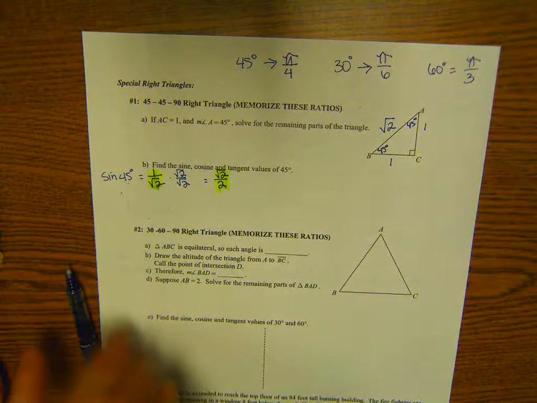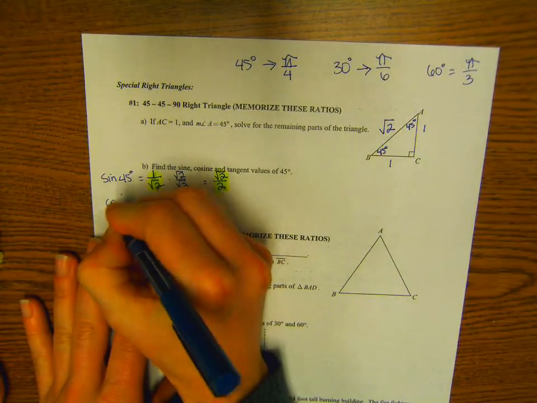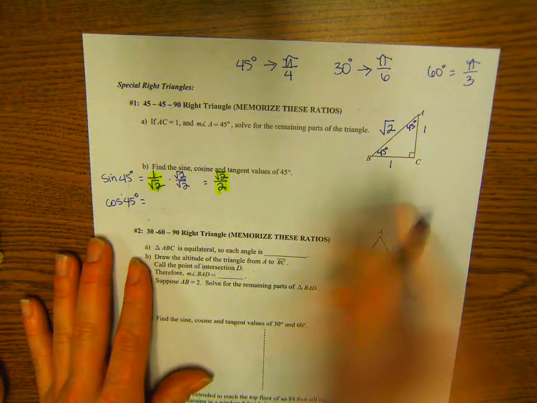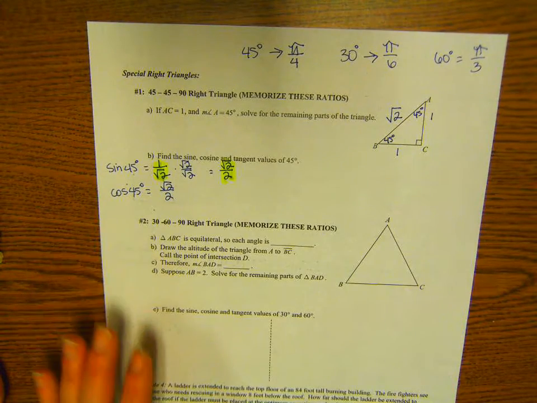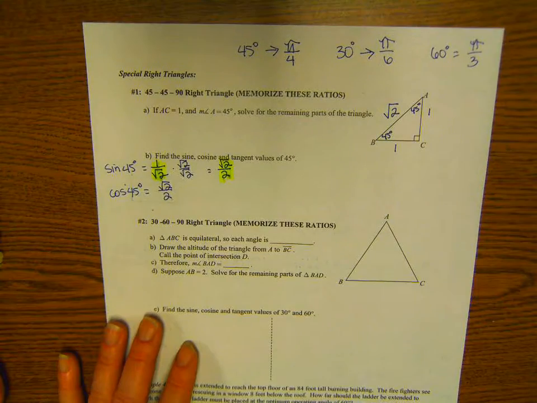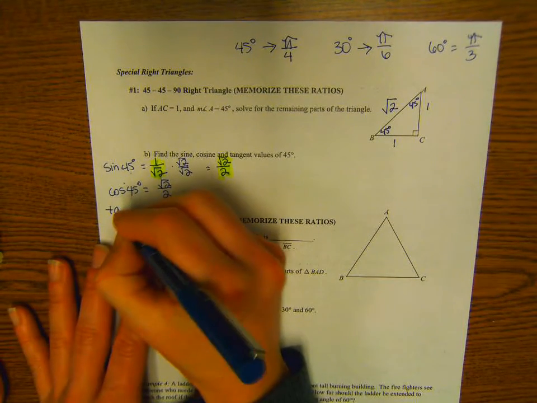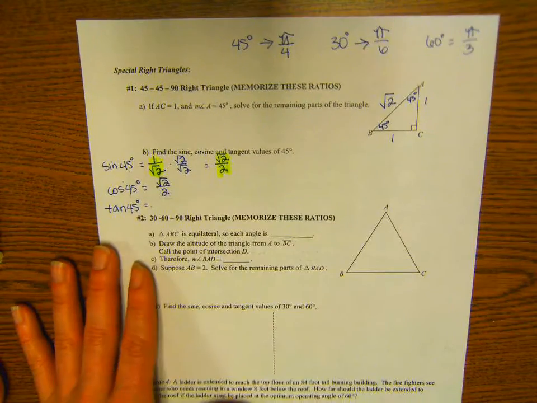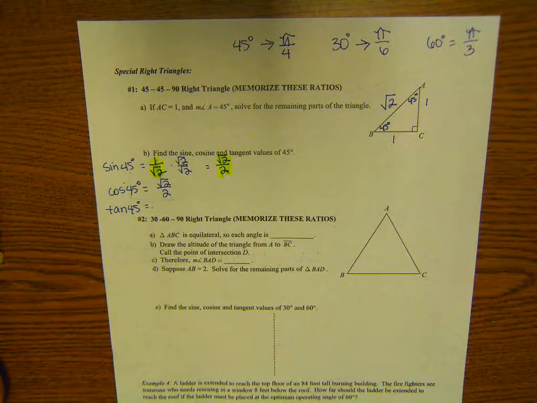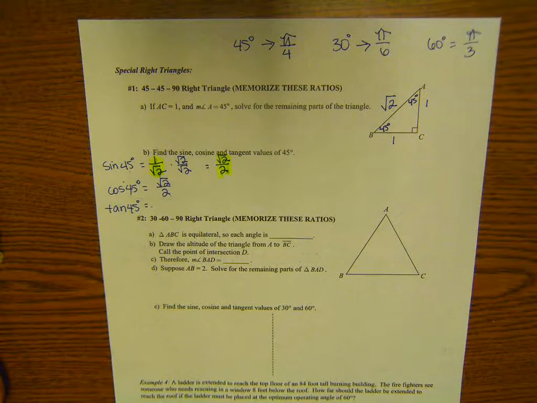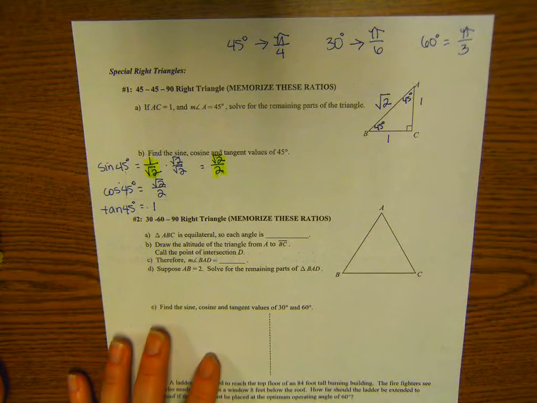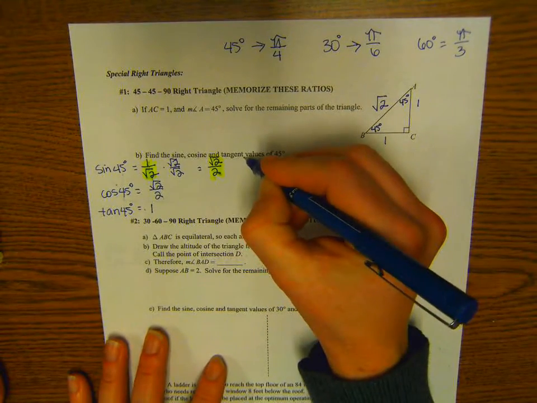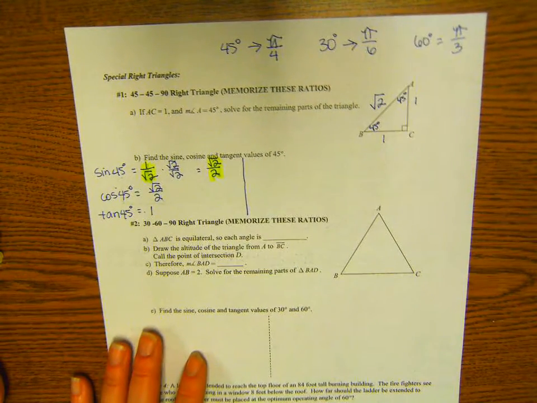Well, what's true about cosine then? Same, right? So let's not do all the blah-bitty-blah. We're going to just go straight to the simplified proper form would be root 2 over 2. And how about the tangent of 45? One over 1. It's just 1. Okay. Let's do, just while we're at it, let's do the reciprocals.